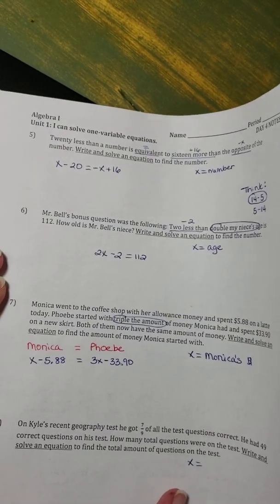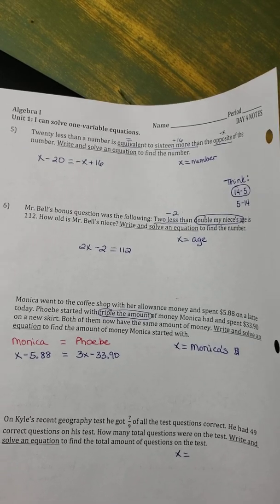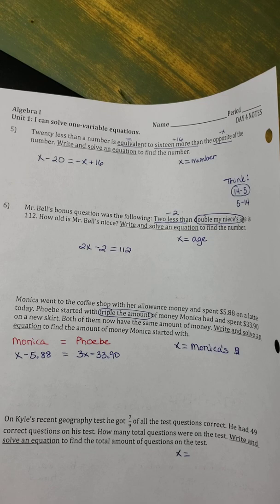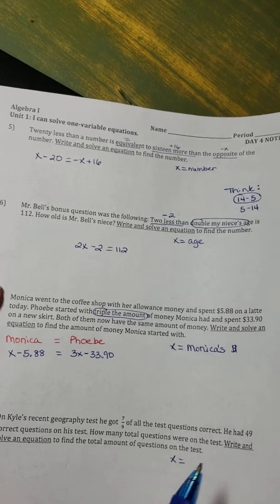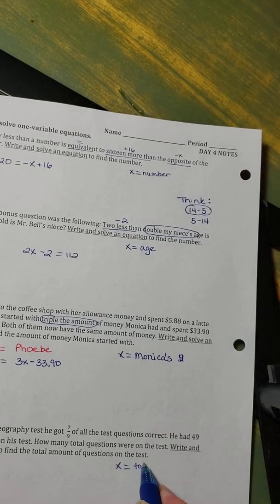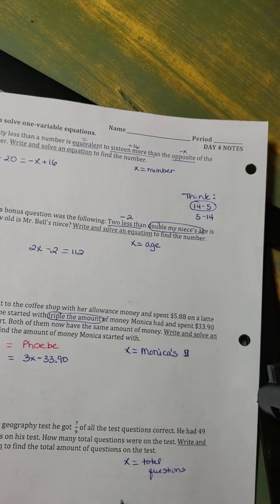Our last question. On Kyle's recent geography test, he got 7/9 of all the questions correct, which means he had 49 correct questions on his test. How many total questions were on the test? So x is total questions. We don't know how many that is. We have to find that out. So what do we know?